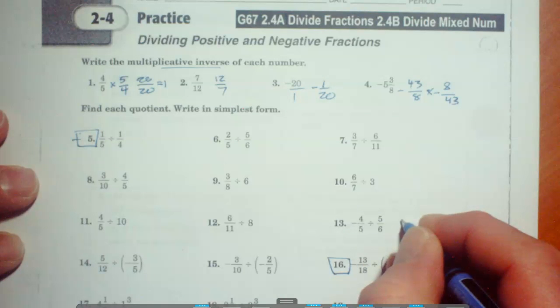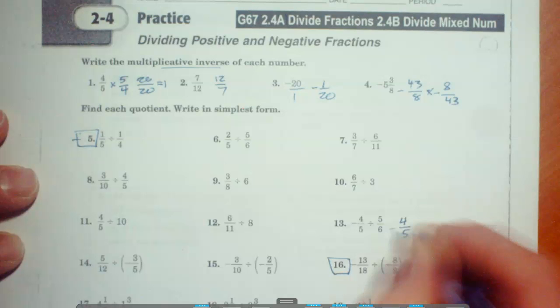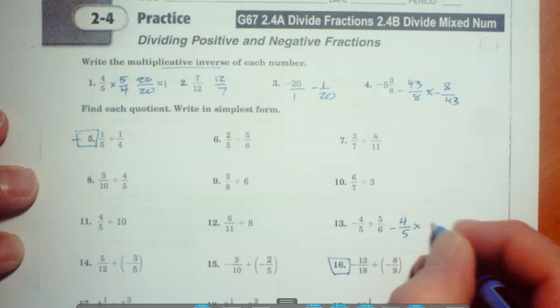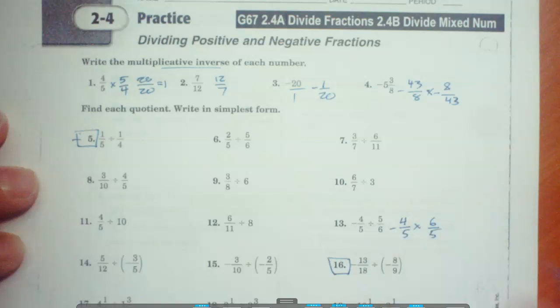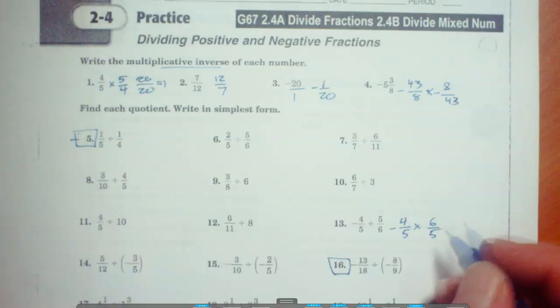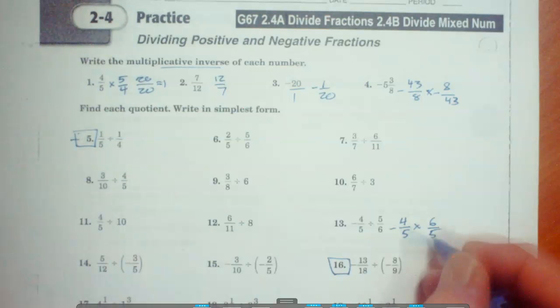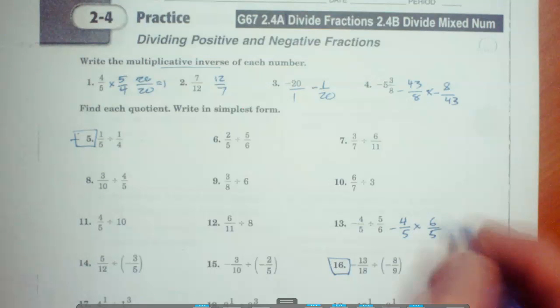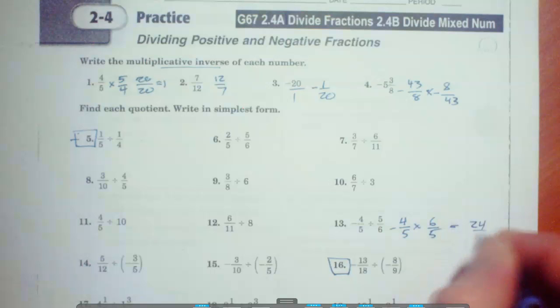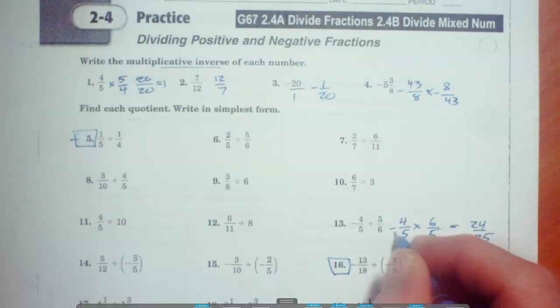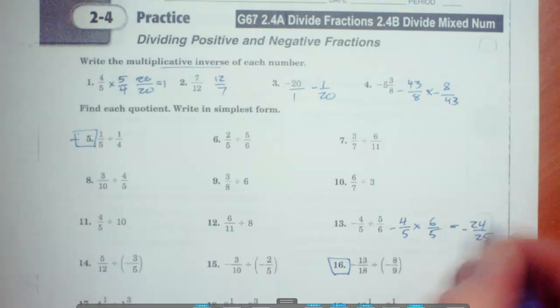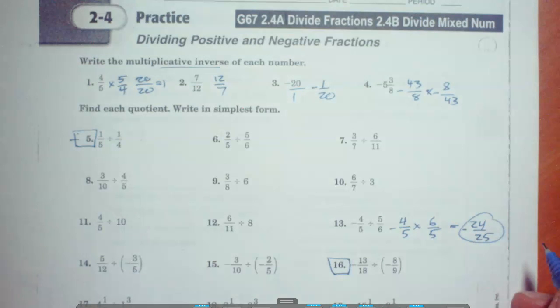So we're going to keep this. We're going to change the sign, then we're just going to flip this to 6/5. Look diagonally, you can't do anything there. You can't, no common factors between 4 and 5 or 5 and 6, so just multiply straight across. You get 24 25ths. You've got a negative times a positive, so it's a negative 24 25ths.